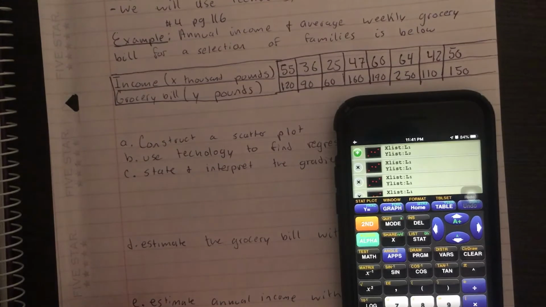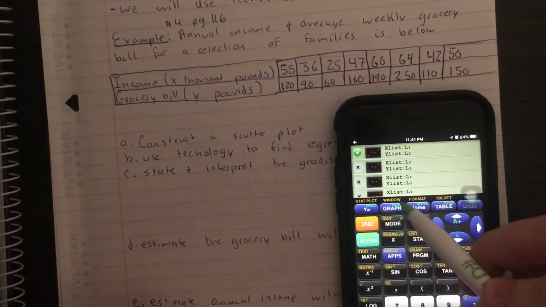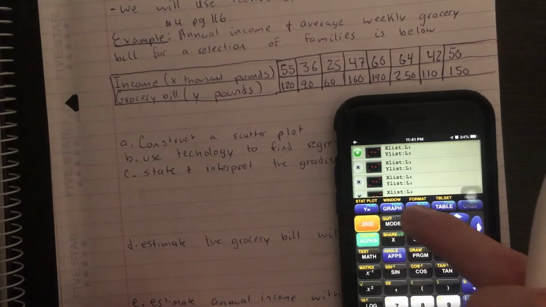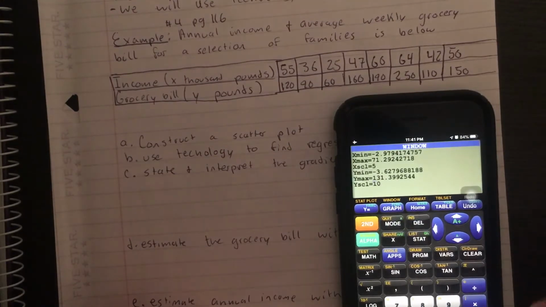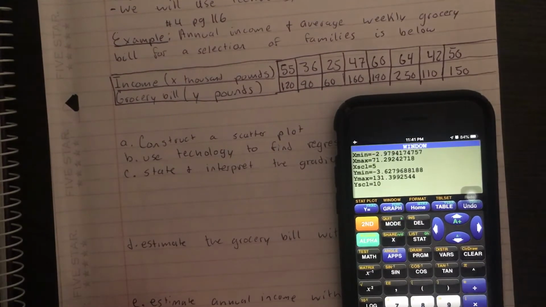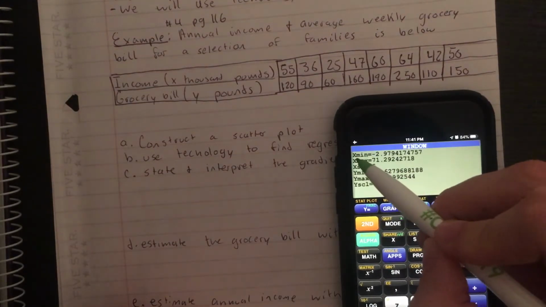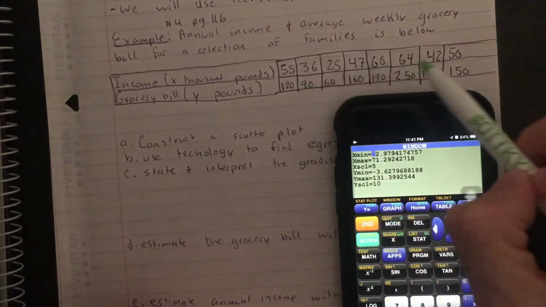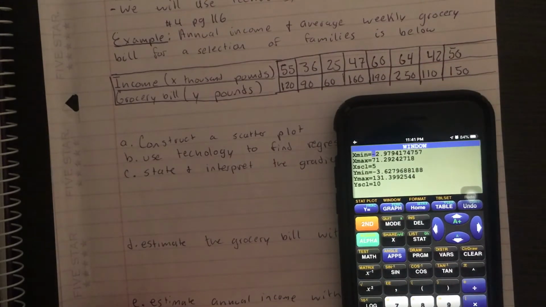But then the other thing that we need to take care of is the window. If I hit second and window there, what I need to make sure of is that when we go to view this, it's not an unreasonable window. So we got the X minimum here. If it's income, it stops at 25. I always like to just start at 0.